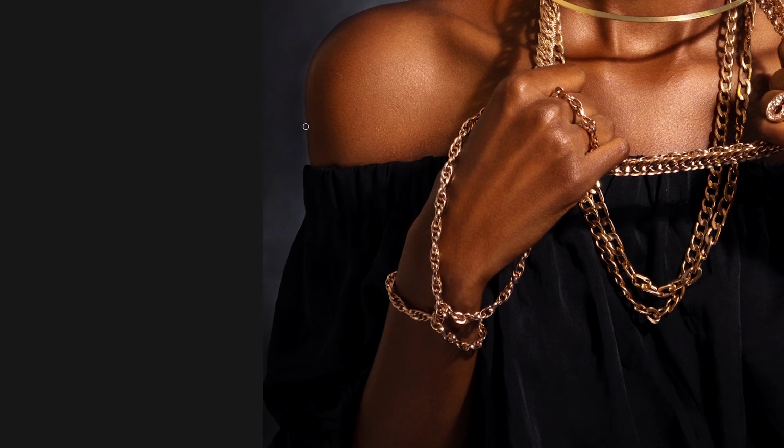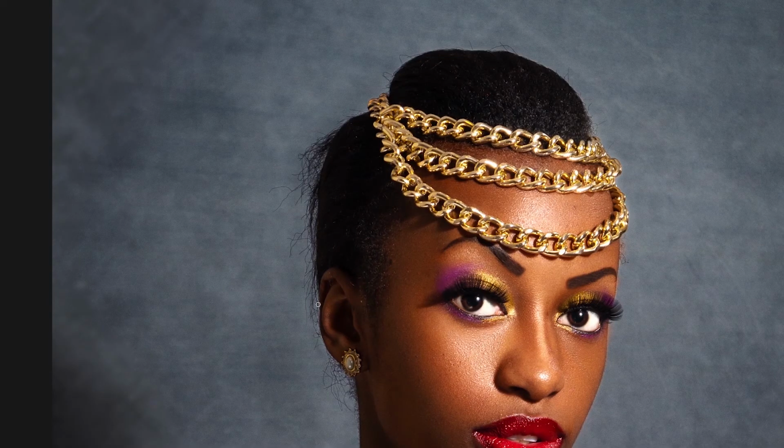At some points, I had to use the quick selection tool so that I could get the edges in, but there's no problem if it creeps back into the image. I think it normally looks better that way. And yeah, I thought the results were really nice. You can see the images afterwards.